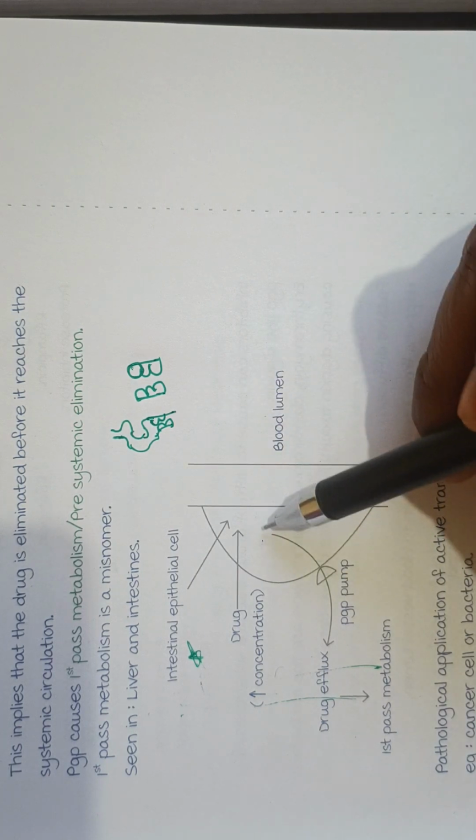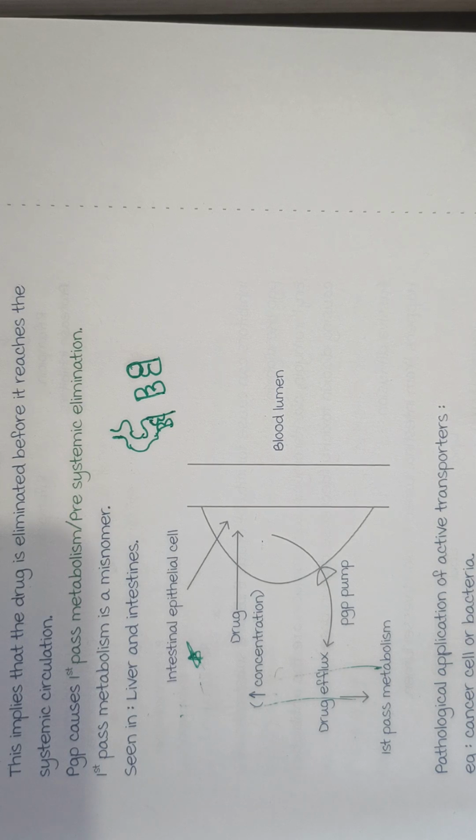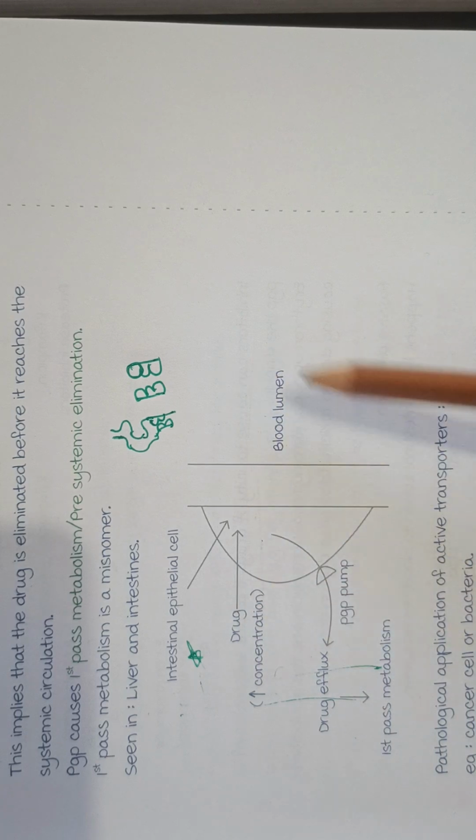Normally it absorbs into the bloodstream. The moment you take the drug, it enters the intestine, is absorbed into the blood, and distributed to tissues along the concentration gradient by passive diffusion. Because there is a higher concentration here, it is absorbed.